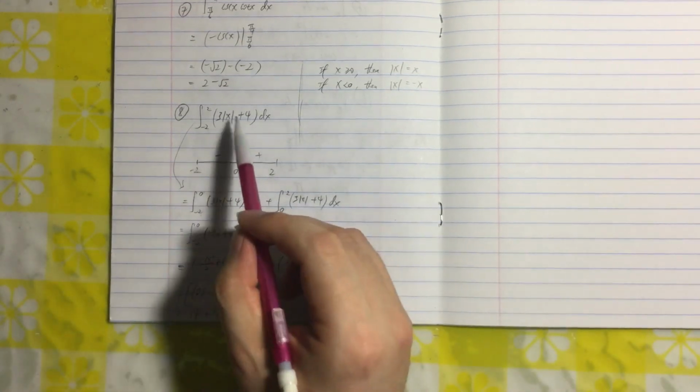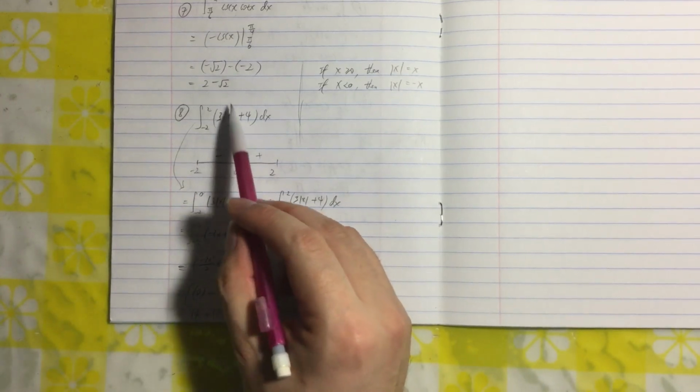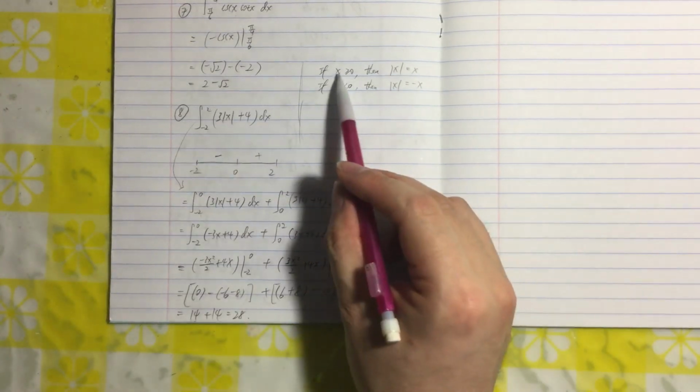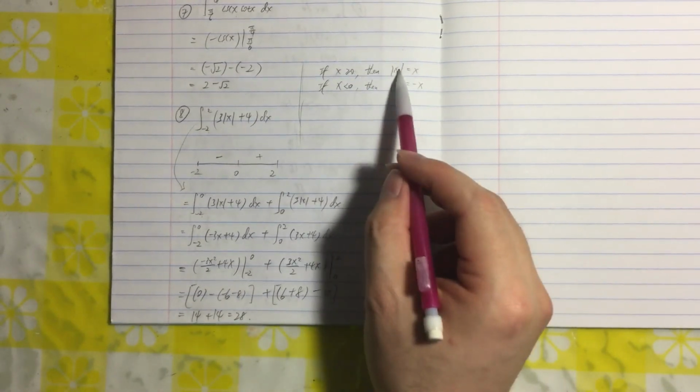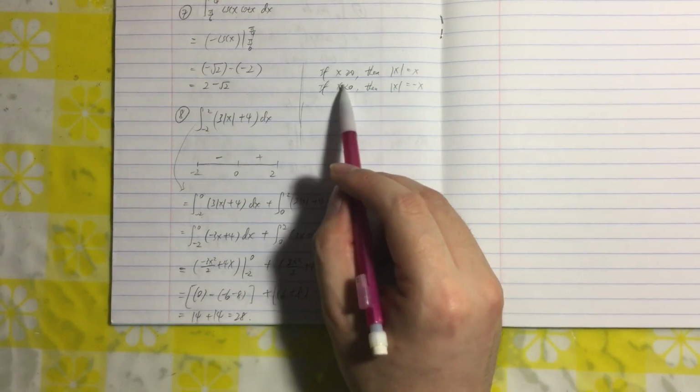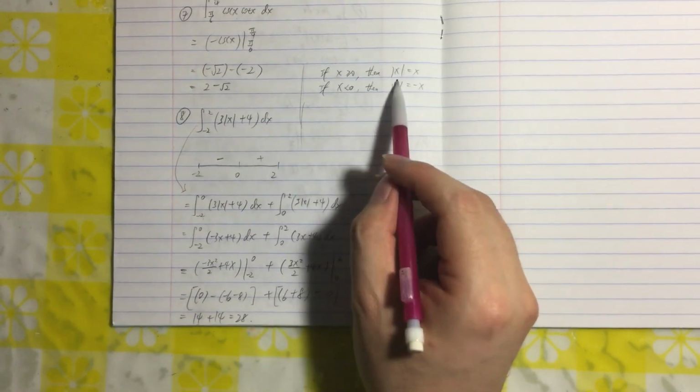So if an integral contains absolute value, we must think of two cases. If x is greater than 0, then absolute value of x equals x. If x is less than 0, then absolute value of x is negative x.